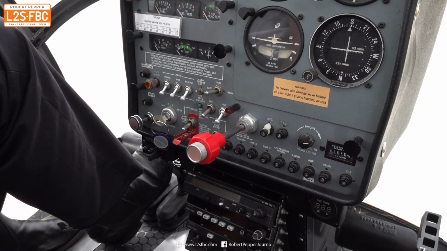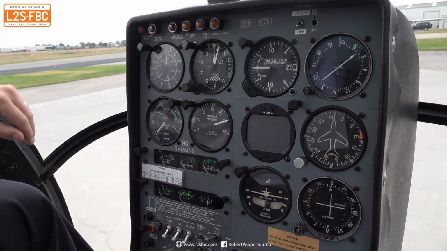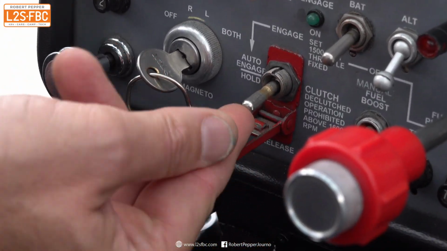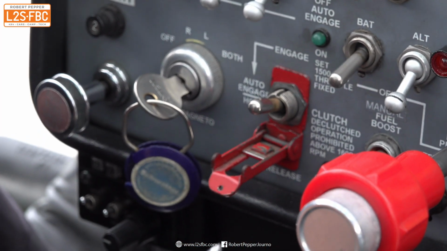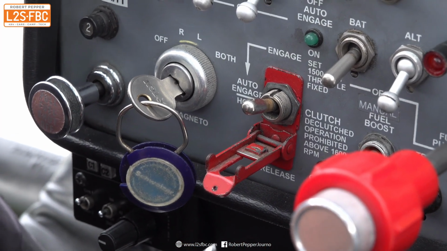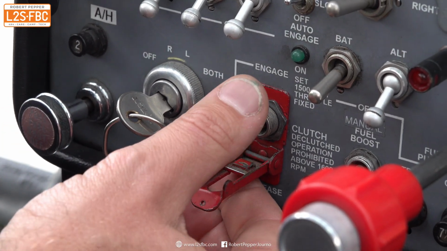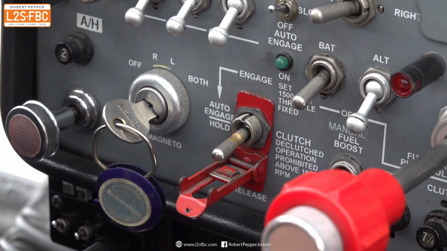Just like a normal car, if you have a manual car, you need a clutch to transfer that power from the engine up to the transmission, which in our case is all done electronically. All we have to do is flick this little switch here all the way up, and it will engage. So that engages the engine to the rotor blades. Correct. What that does in the back, we can go over in a moment.